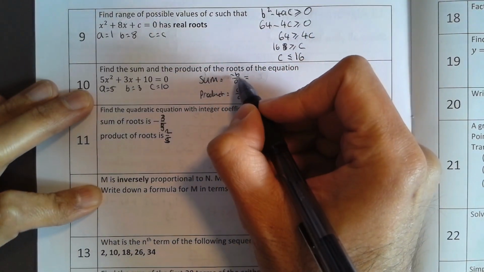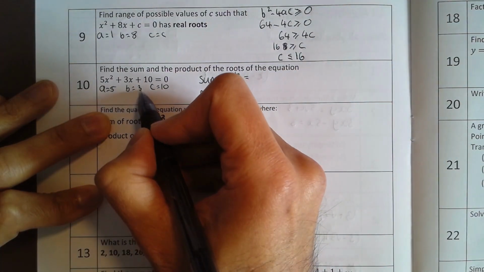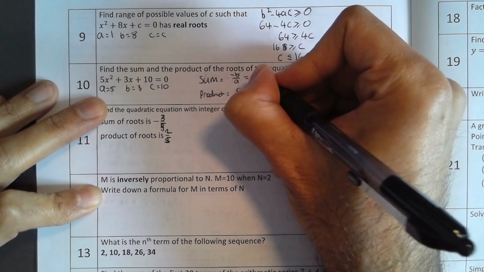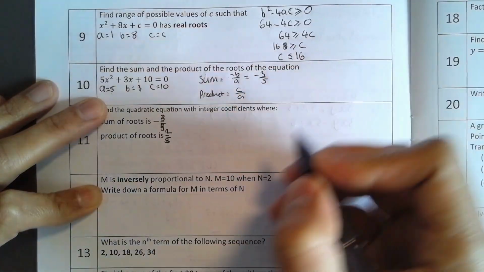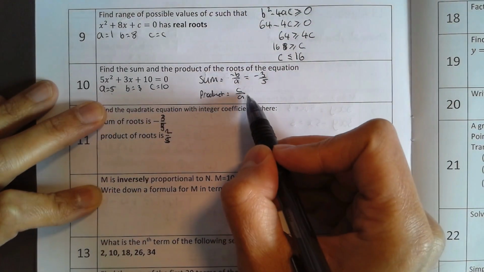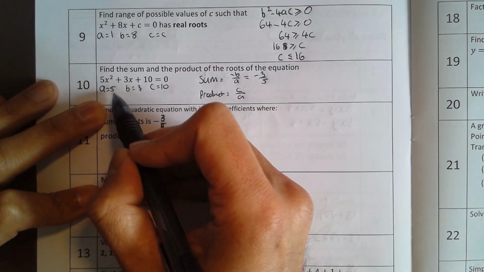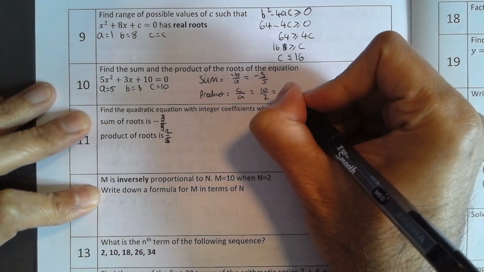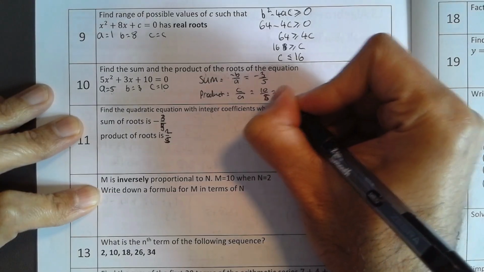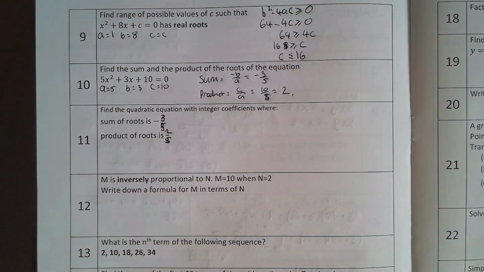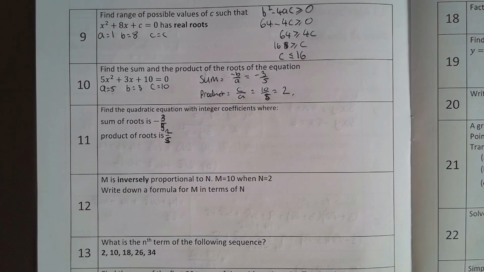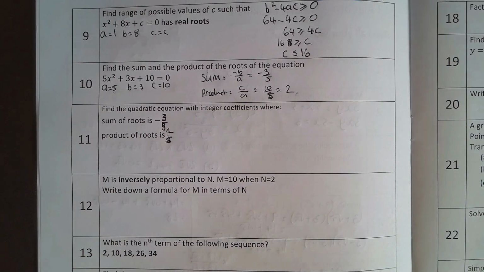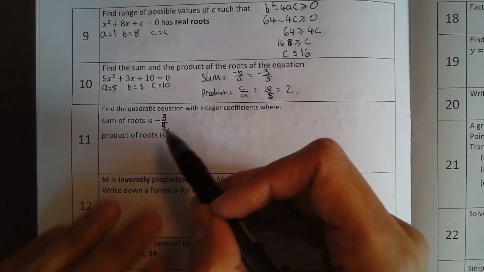Okay, so the sum of my roots is going to be negative b by a, so it's going to be negative 3 by 5. And the product of my roots is going to be c over a, so that's going to be 10 by 5, and that's going to be equal to 2. So the sum of the roots is negative 3/5, and the product of the roots is going to be 2.